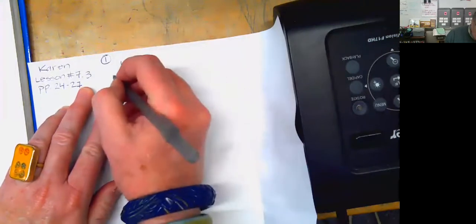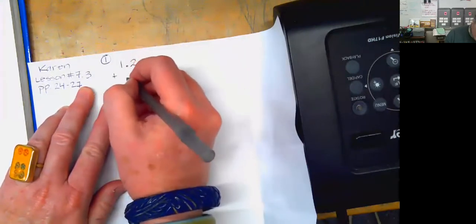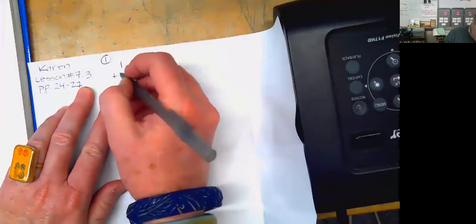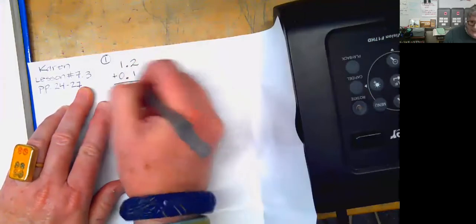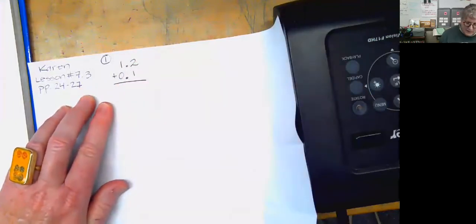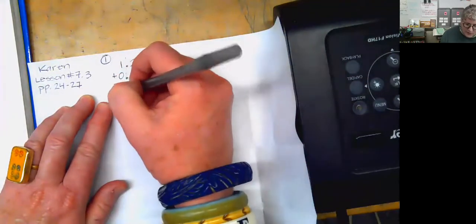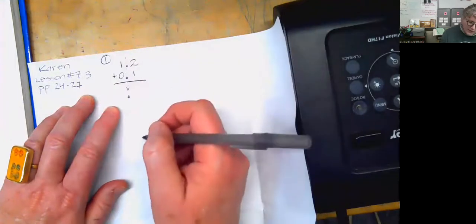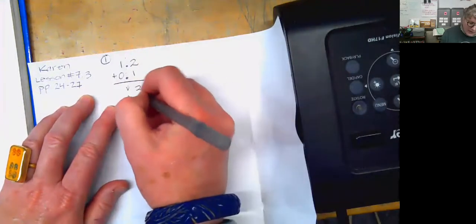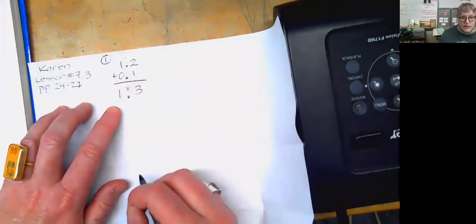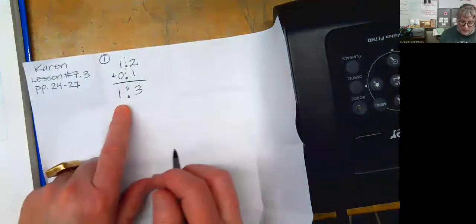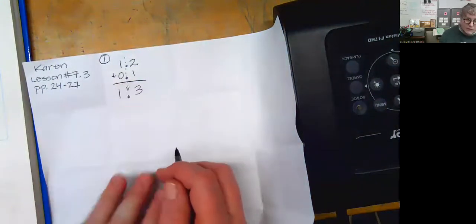So if I'm adding 1/10 more, I want to make sure I'm lining up the decimal, right? So you always want to make sure that the decimal points line up when you do that. So that's going to be 1 3/10, right? If I have 1/10 more, it's 1 3/10.